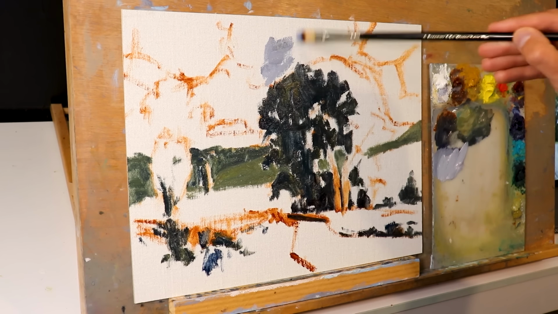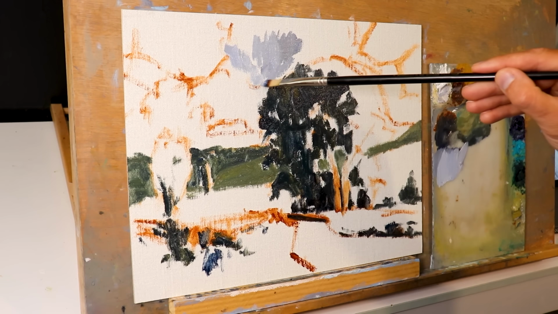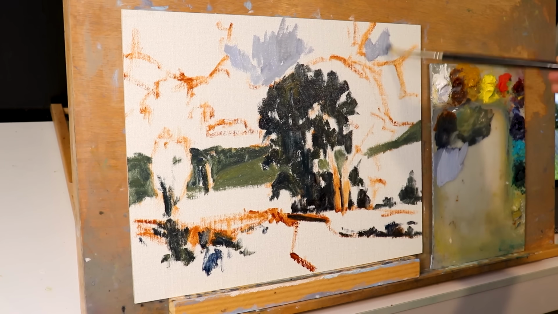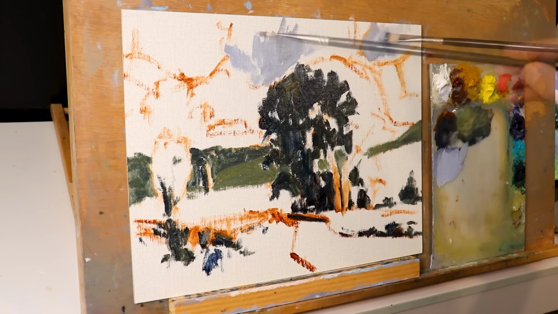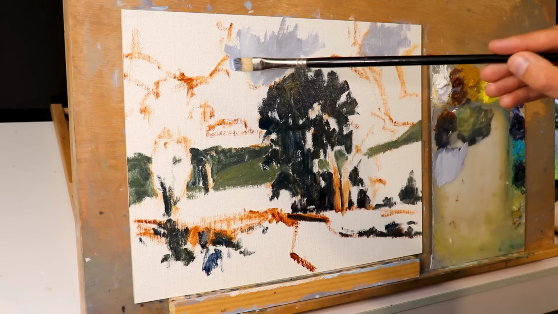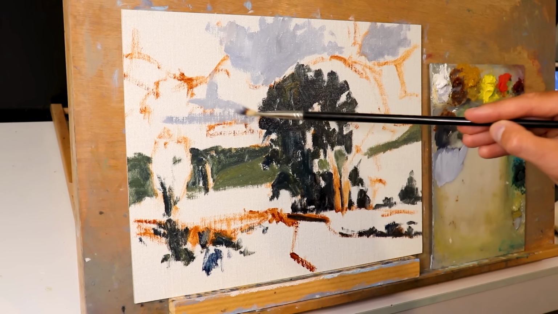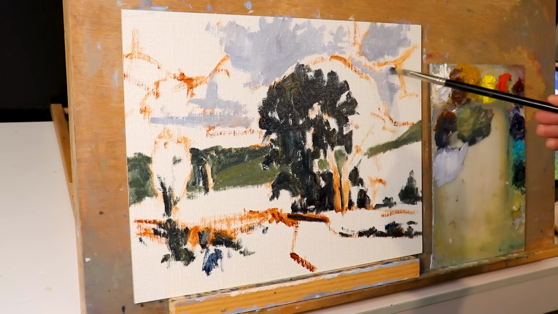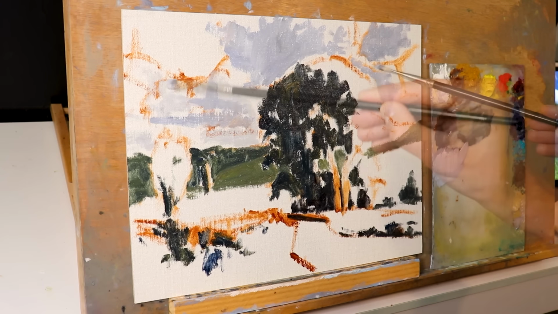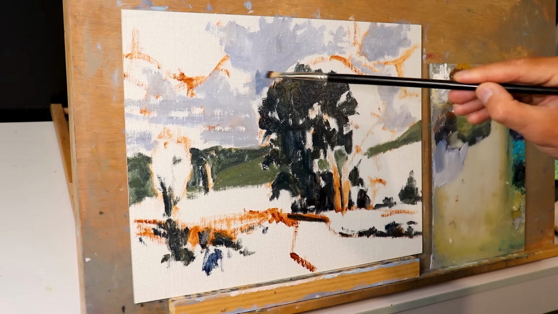Now one of the things I've done with this tree as well, as I said, I'm treating it as masses, so I'm using big brushes, mainly number 5 and number 6 bristle flat brushes, so just getting some broad, bold marks there, and that's going to add a nice painterliness to the artwork. Now I'm painting the cloud shadows here, and even though clouds and skies are generally much lighter in value and some of the lighter values in the landscape, I include the cloud shadows amongst the darks in the scene.